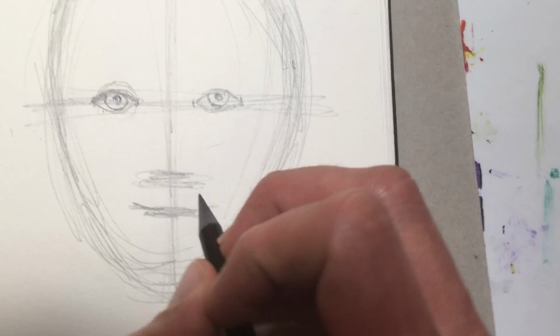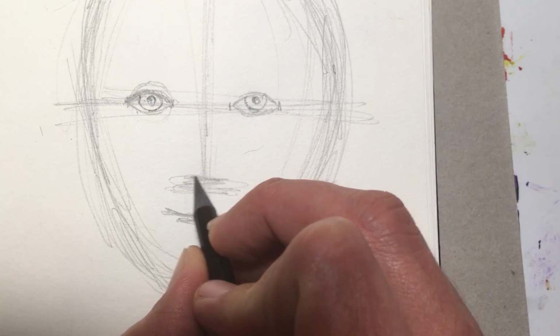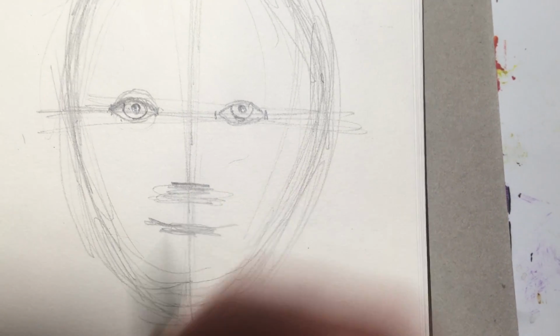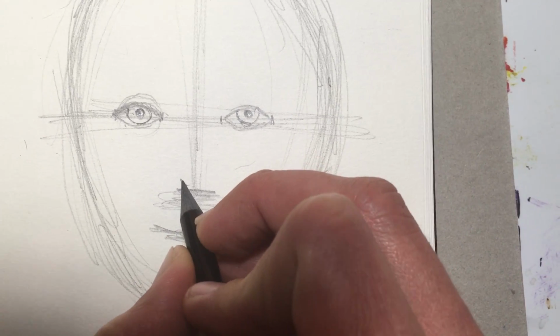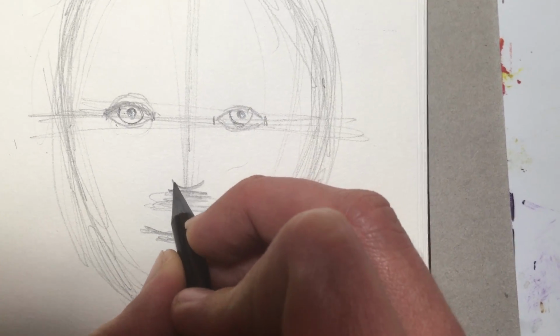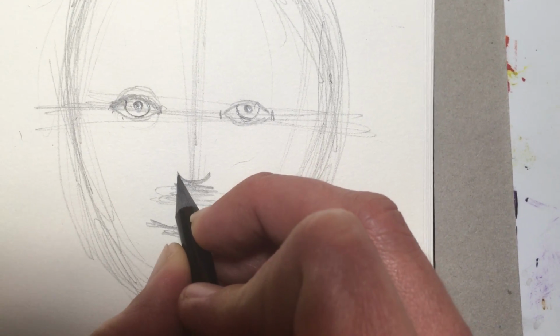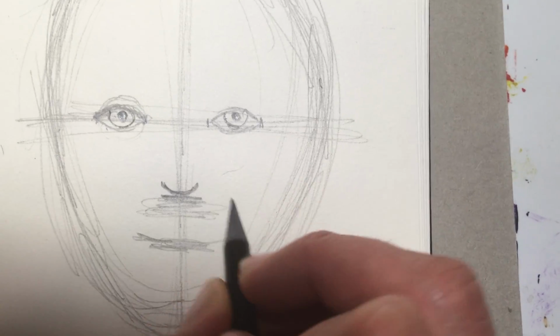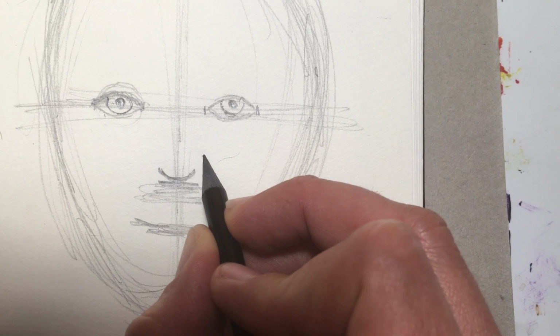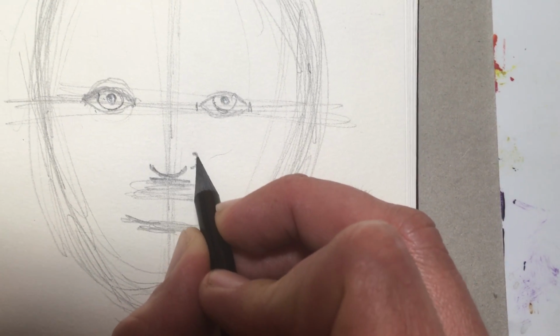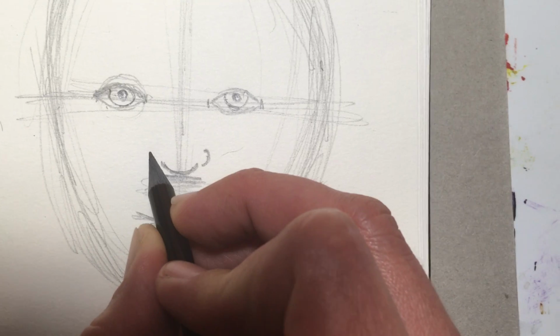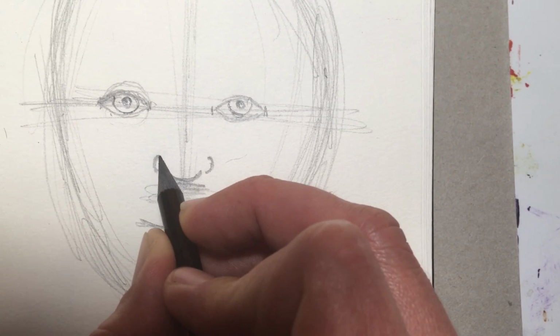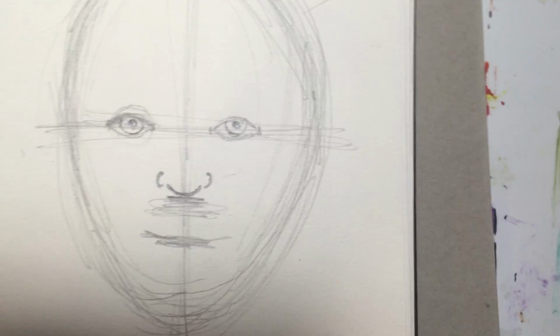Let's look at how we can make a simple nose. On that guideline that we made for the bottom of our nose, we're going to put just kind of a small bowl shape. Okay, kind of like that. And on either side of that, we're going to put it sort of in parentheses. If you know parentheses from English, we're going to put parentheses on either side, like that.